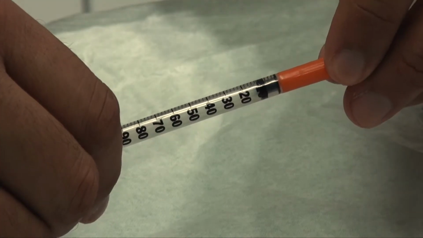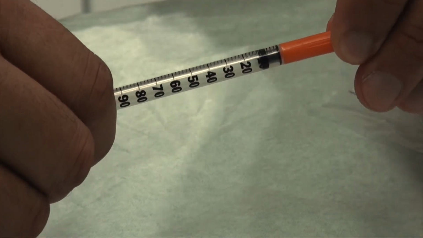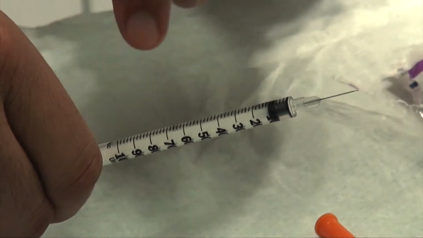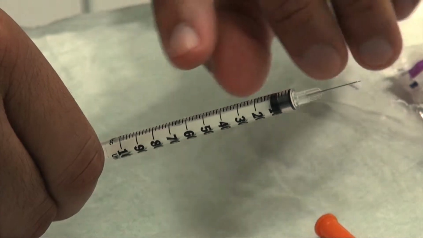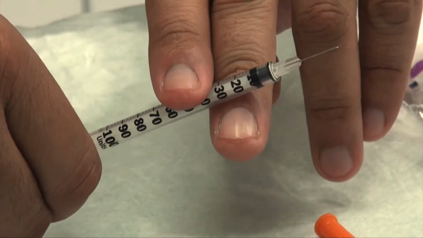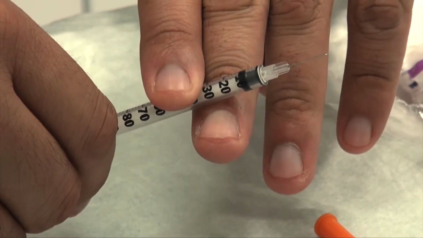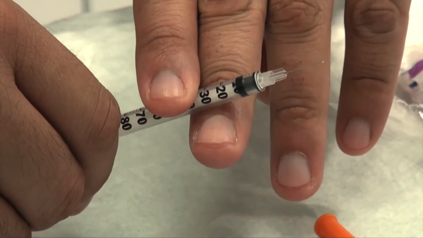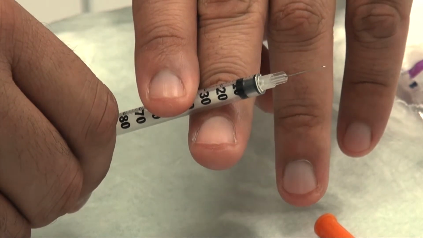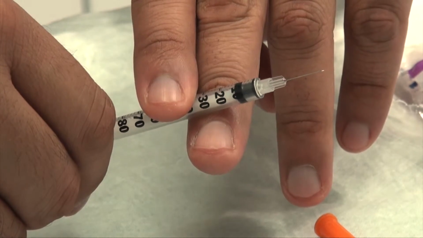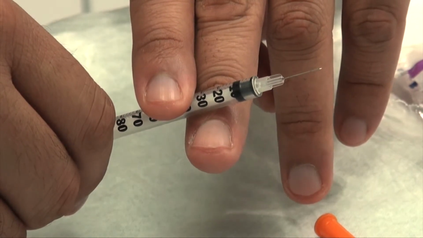So here we have the 1 ml insulin syringe, and if I uncap it, as you can see, it has a reasonably long 12.7 millimeter needle, and this is a 29 gauge needle. Now, the smaller the gauge of the needle in number form means that it will hold its edge better on repeat punctures of the skin. Botox injection necessitates repeat punctures of the skin.